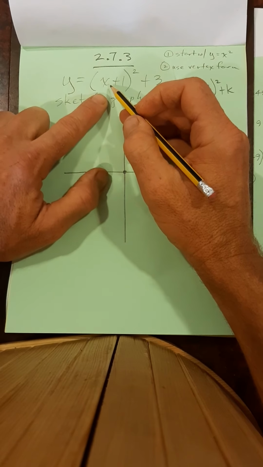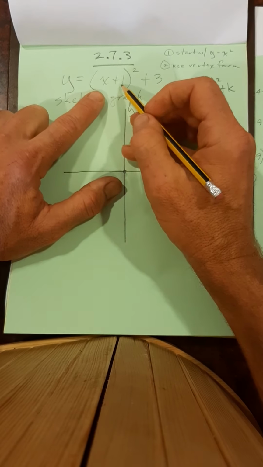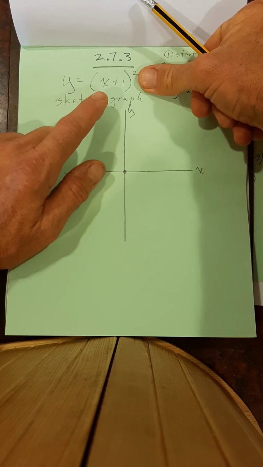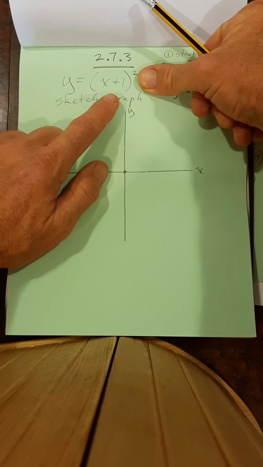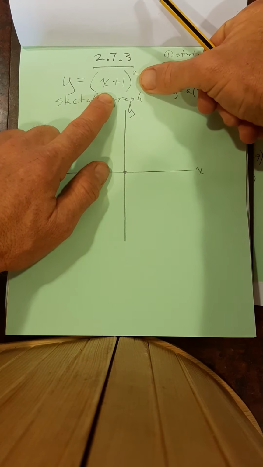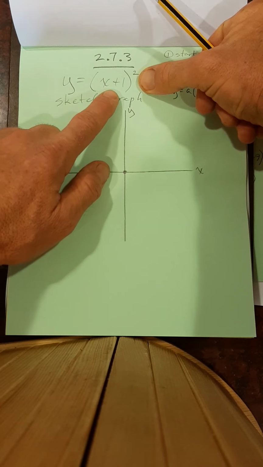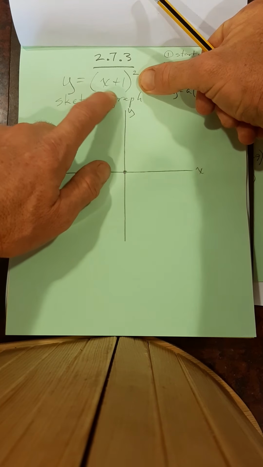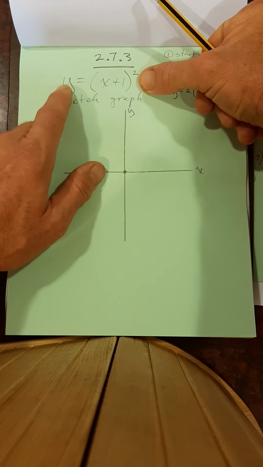Now, let's talk about whether we're shifting it left or right. Once again, let's think about where the minimum value of this graph is, without taking into account the plus 3. Where's the minimum value? Well, the minimum value must be where this is 0, because I can't get a negative value for y.